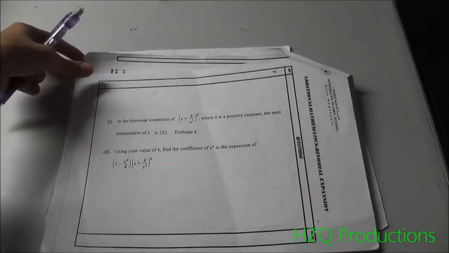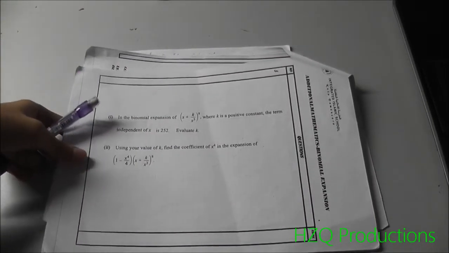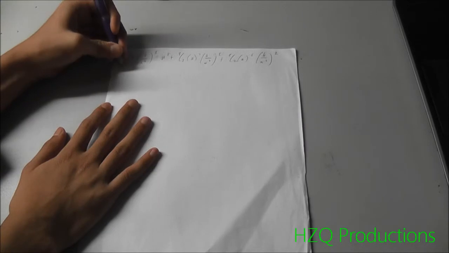We're going to stop here and take a look at what the question is saying. Where k is a positive constant, the term independent of x is 252. When you talk about independence, you need to find a term that allows you to cancel the x. That's the objective. So which term allows the x to be cancelled? Of course, it's this third term, first, second, third term respectively. So we're going to use this term here.